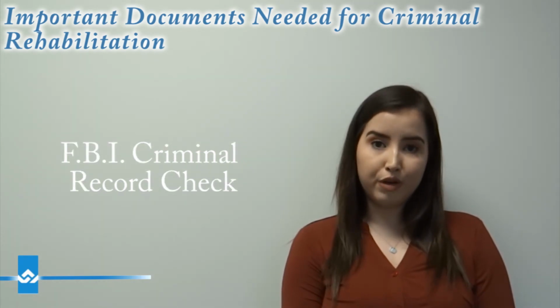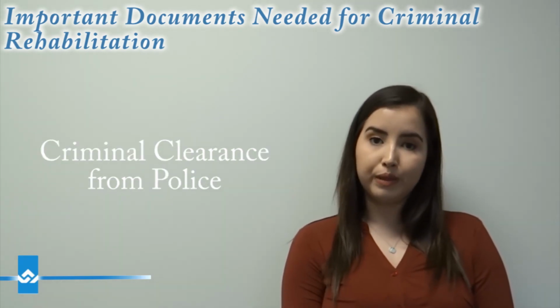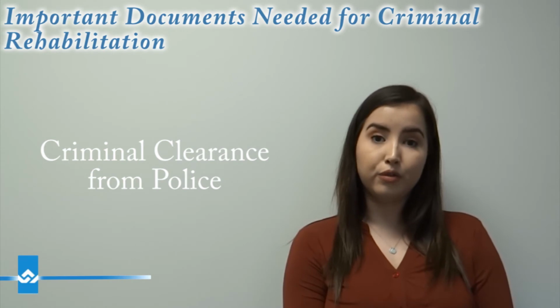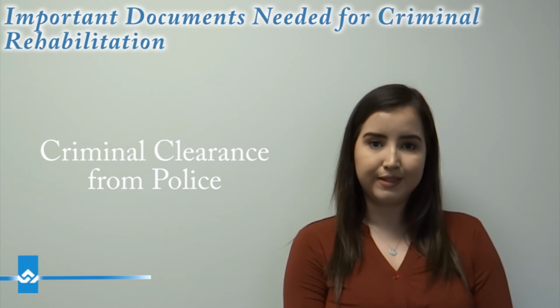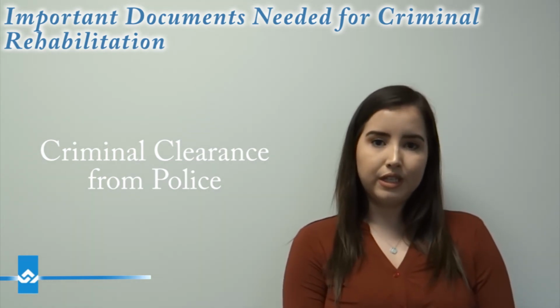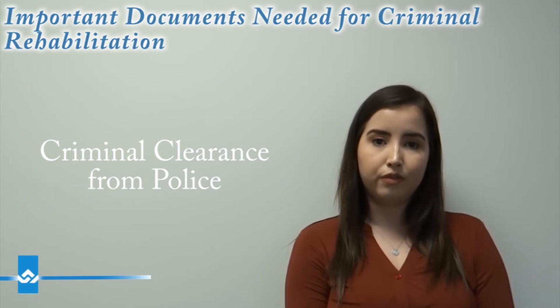An F.B.I. criminal record check, criminal clearance from police. This can include criminal clearance from anywhere that you have lived for more than 6 consecutive months. Specifically for U.S. citizens, you can provide a state clearance for any state that you have lived in for 6 consecutive months or more.